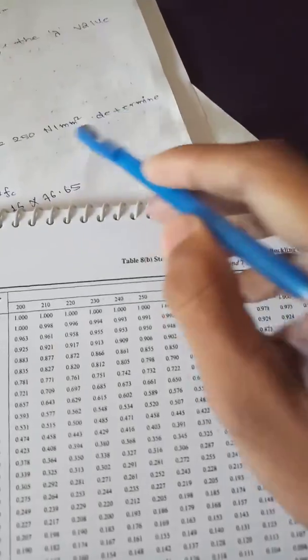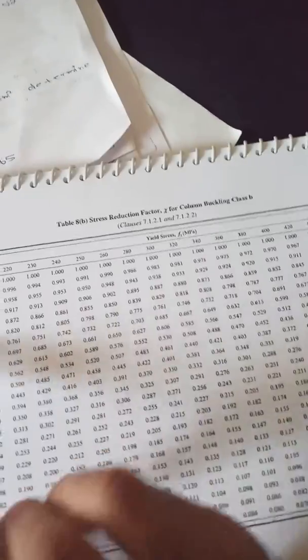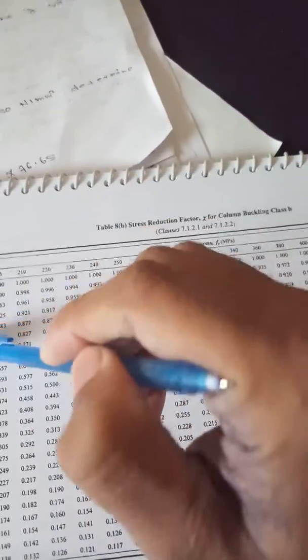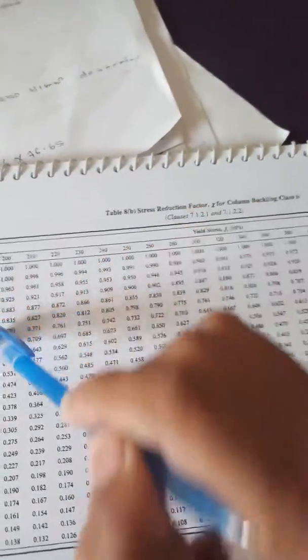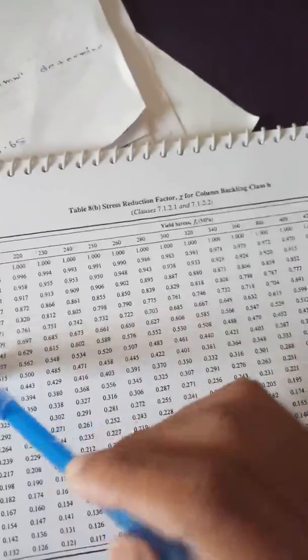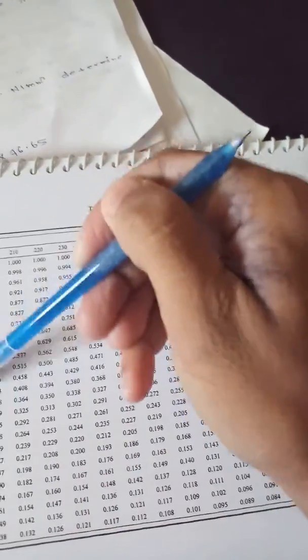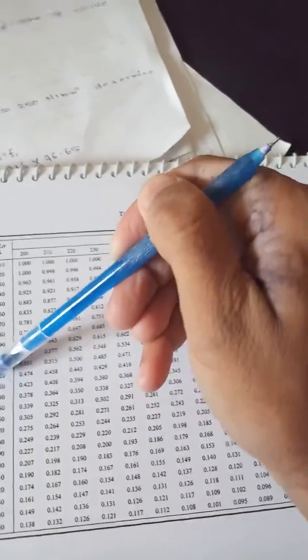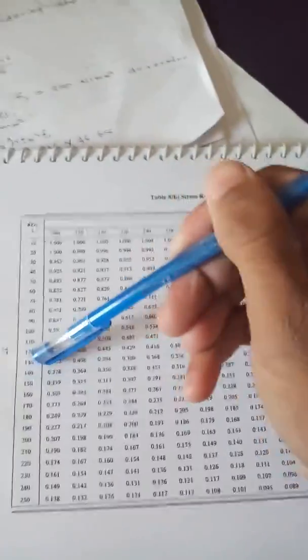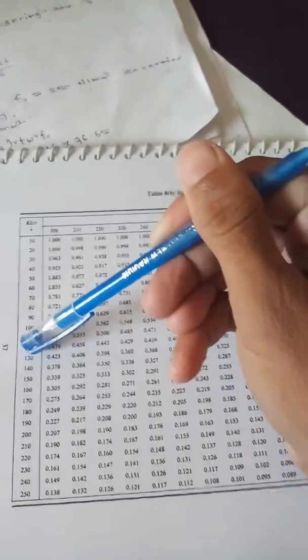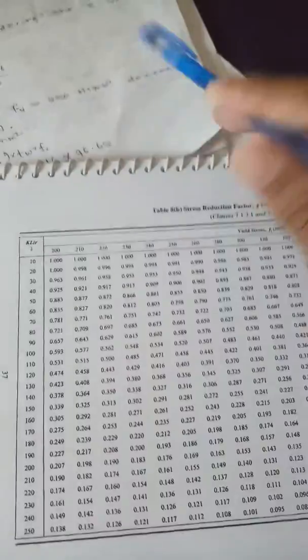So the yield stress value, fy value, is how much? 127.5 lies in between 120 and 130.